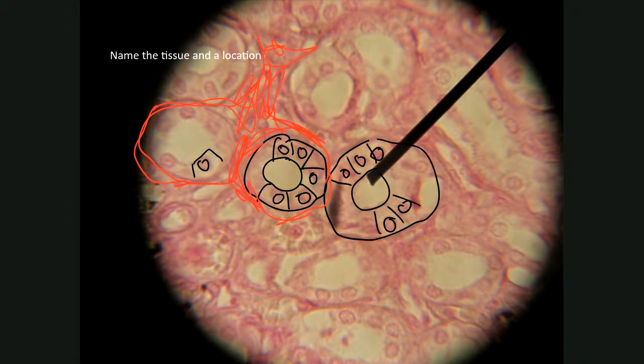Actually, this right here is a blood vessel. You can see the little red blood cells there. That's a white blood cell. And so secretion and absorption, which means the movement of substances out of the tubule into the blood and from the blood into the tubule. That's secretion and absorption.